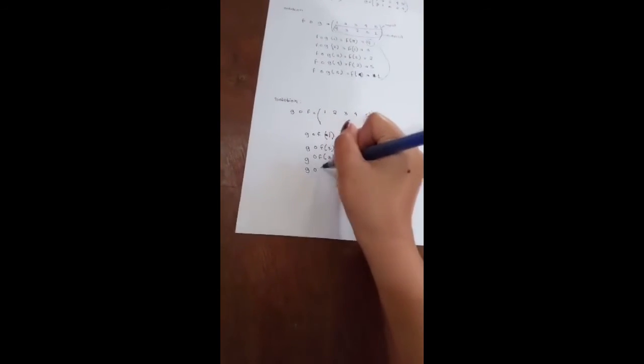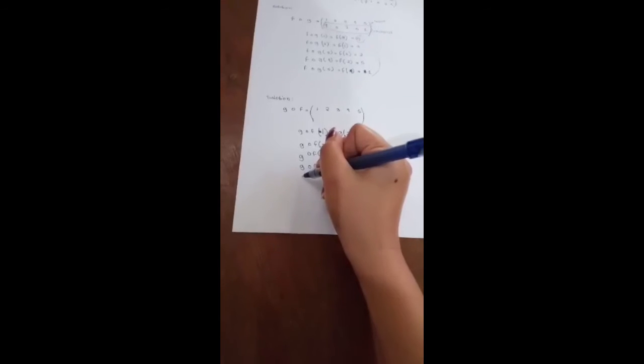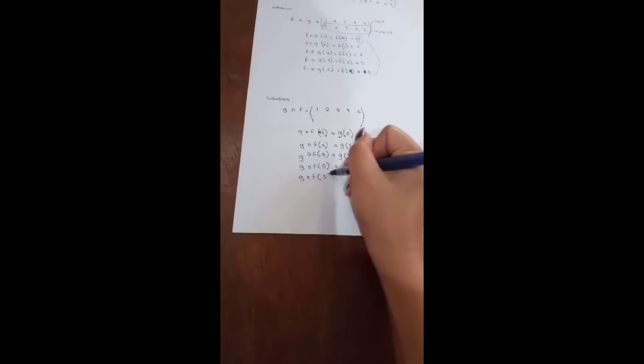Next, g of f of 4 is equal to g of 1, equal to 3. Last, g of f of 5 is equal to g of 2, equal to 1.